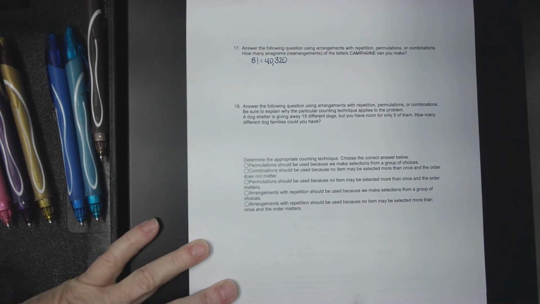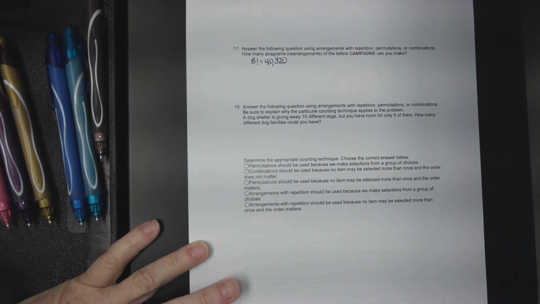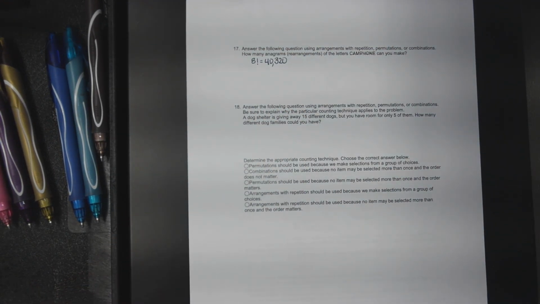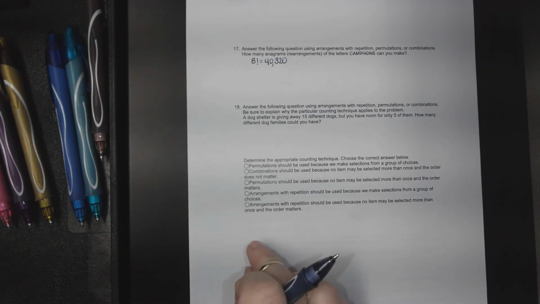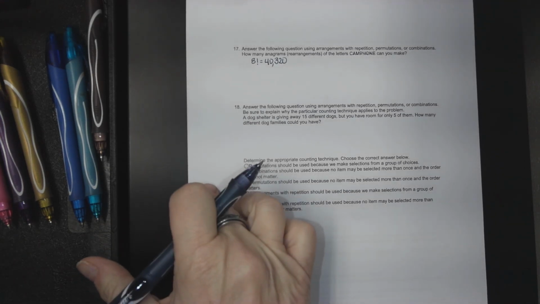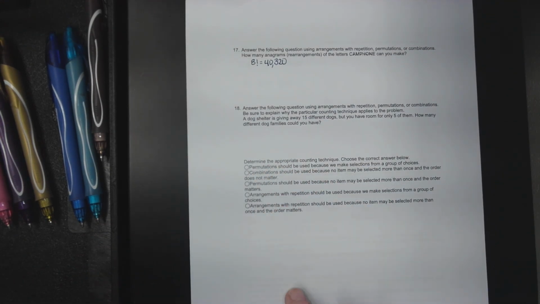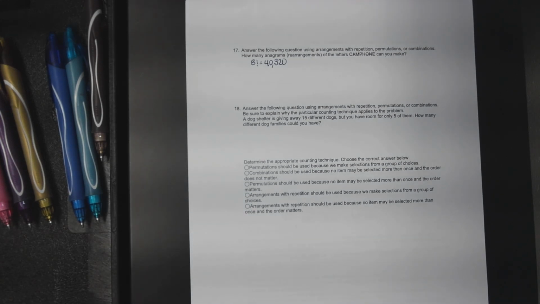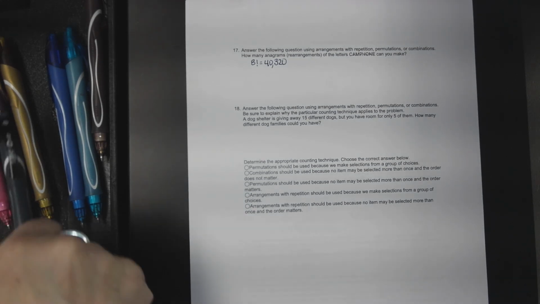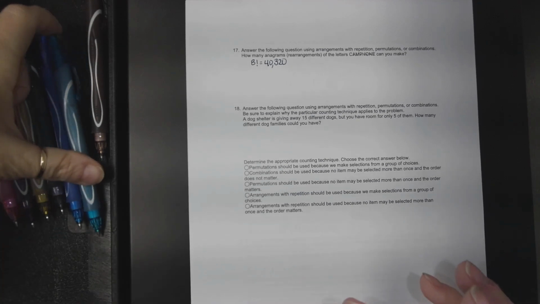40,320. Okay? Remember, factorial is the same thing as 8 times 7 times 6 times 5 times 4 times 3 times 2 times 1, right? When you put it in your calculator, you say 8, math, go over 3, and then go down 3. All right? That's how you do it, just in case y'all have forgotten since you got home. Sometimes I forget things when I get home. Sometimes I just forget things.